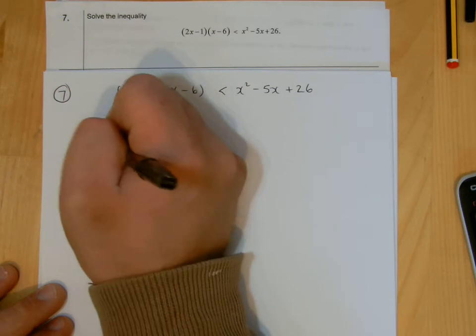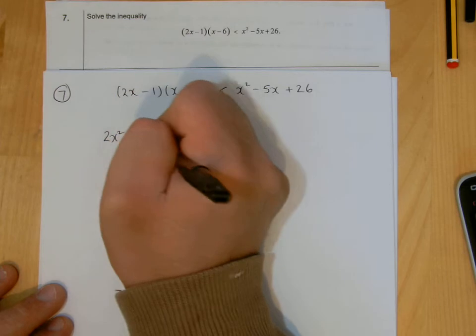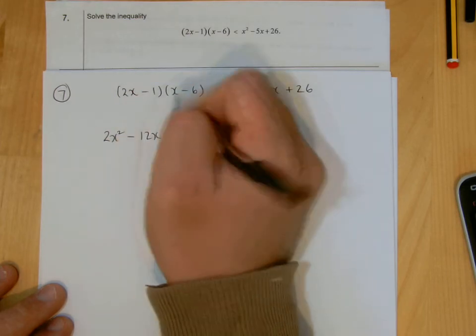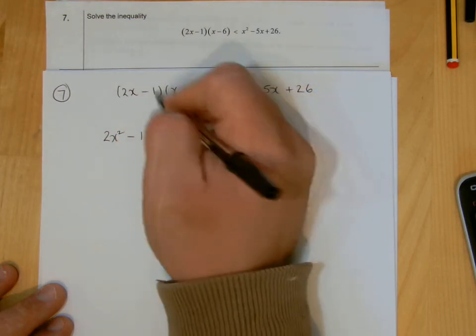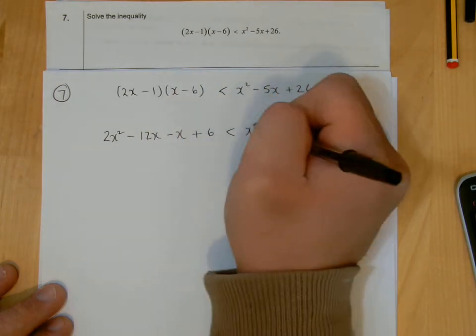So I'll get 2x squared. The first and outers are minus 12x, then the inners will be minus x. And last, when I multiply those, it'll become 6. On the other side, keep it as it is.